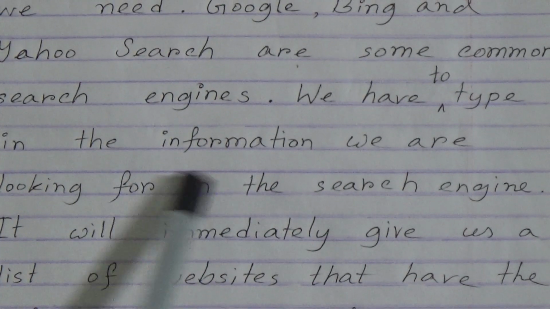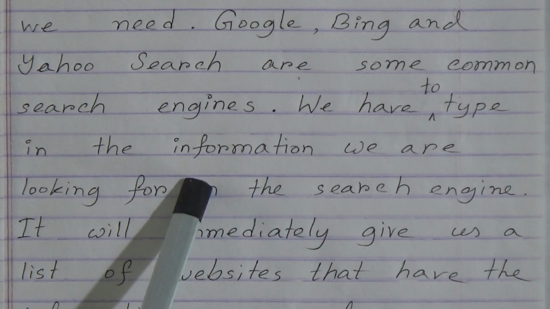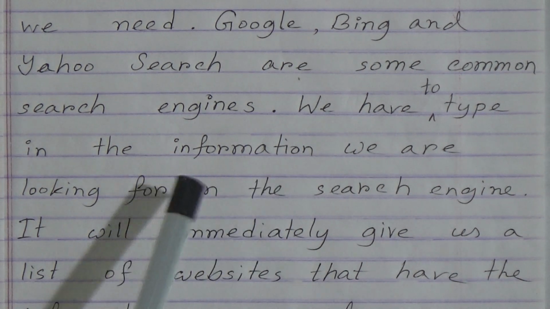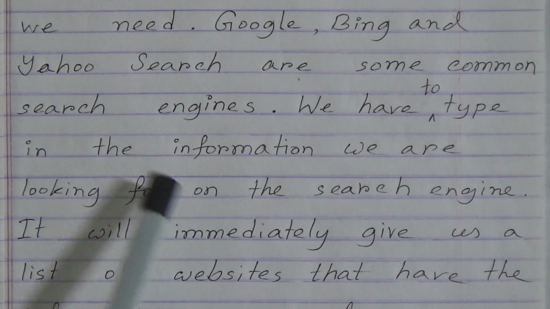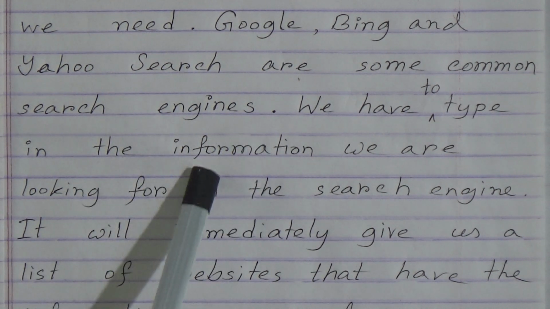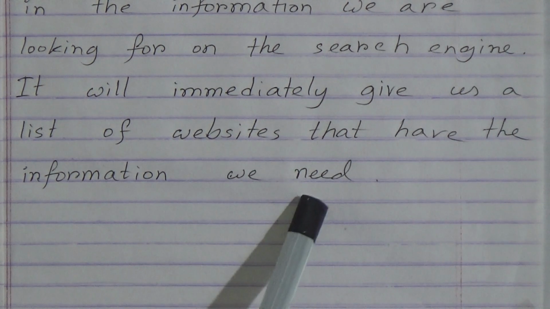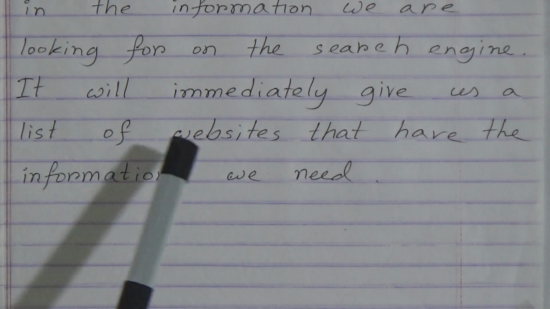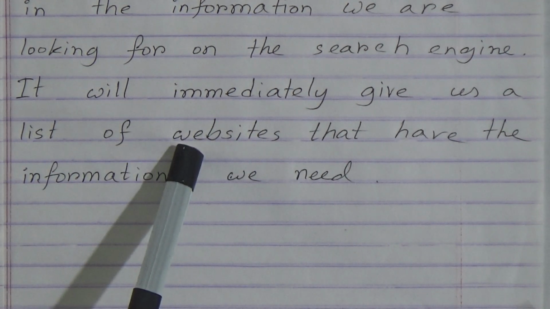We have to type in the information we are looking for on the search engine. So there is a search bar for typing what we are searching for. We have to type there what we are searching for, and then the search engine will show us related information. It will immediately give us a list of websites that have the information we need. So the search engine gives us a list of websites that contain the information that we are looking for.